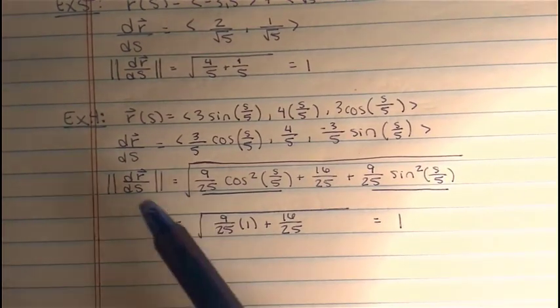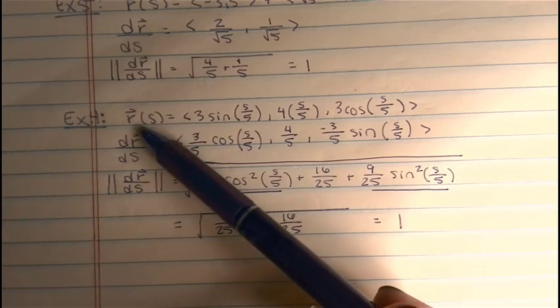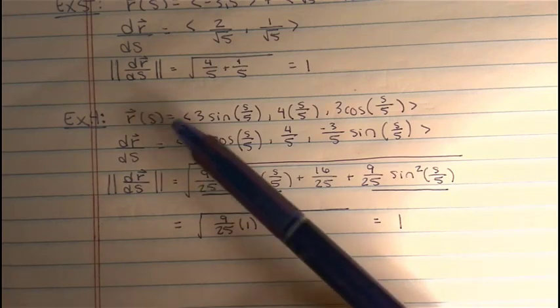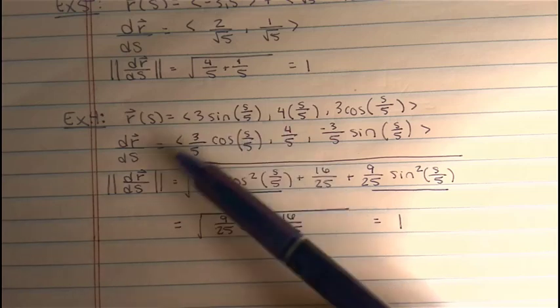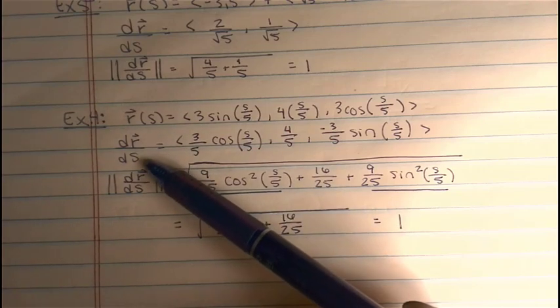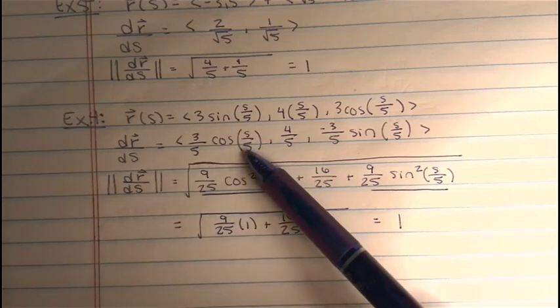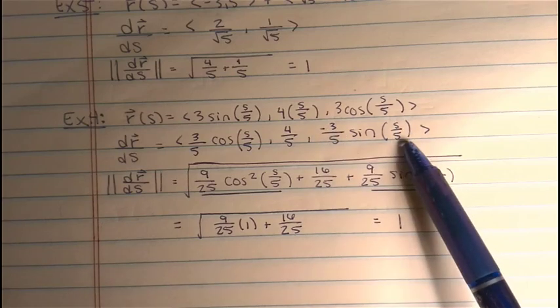So for example 4, and you could go back and do example 3, it was just a little bit longer. Here is the vector function parameterized in terms of arc length, after we were done subbing back in s over 5 instead of t. When I take the derivative with respect to the arc length, don't forget chain rule, I get 3/5 cosine of s over 5, 4/5, and -3/5 sine of s over 5.